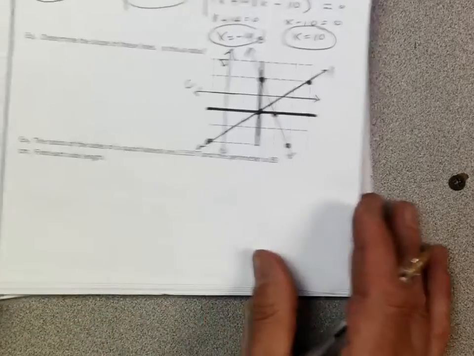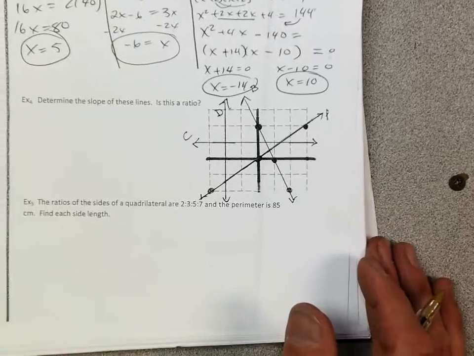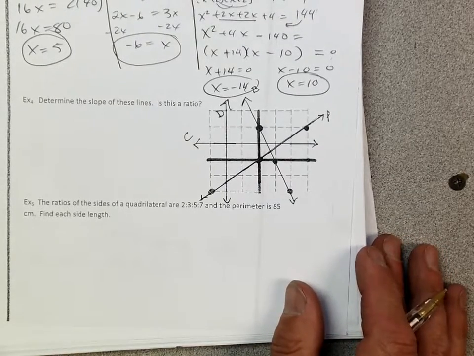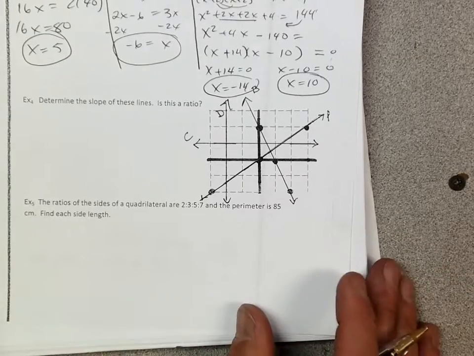Okay, super easy. Nobody will miss this on the next quiz. If you miss this in the next quiz, I should slap you. I won't, but I should slap you, okay?